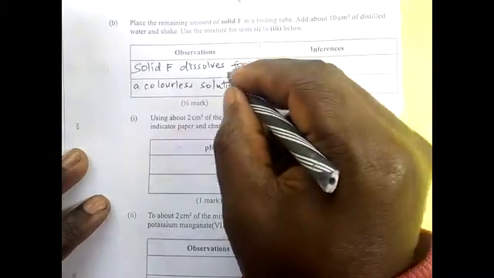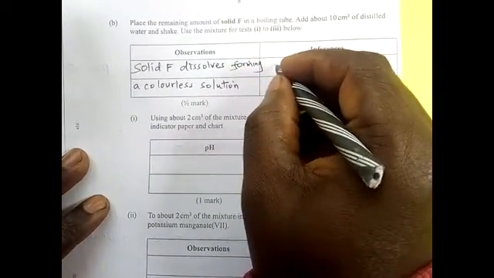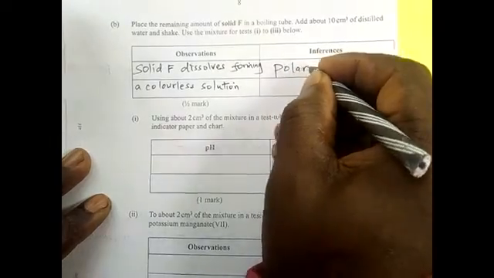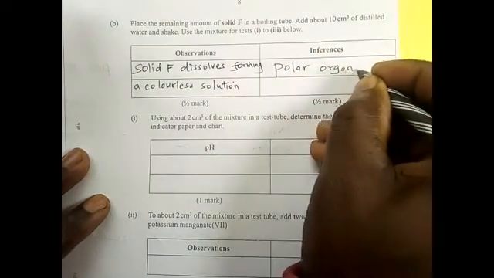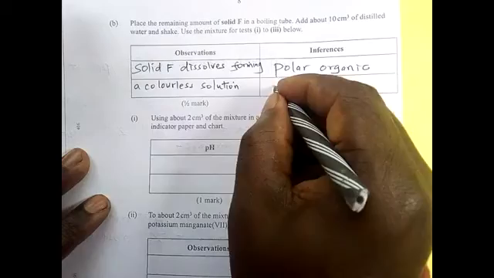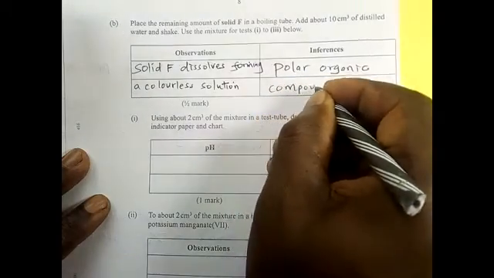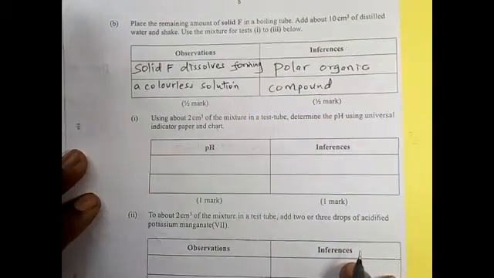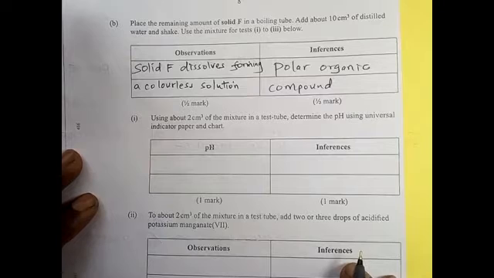That means that the solid is a polar organic compound. A polar organic compound is a compound which dissolves in water. The one which does not dissolve is called non-polar.